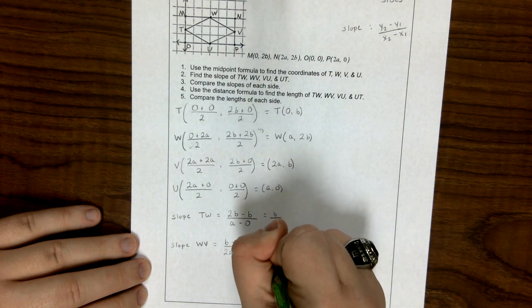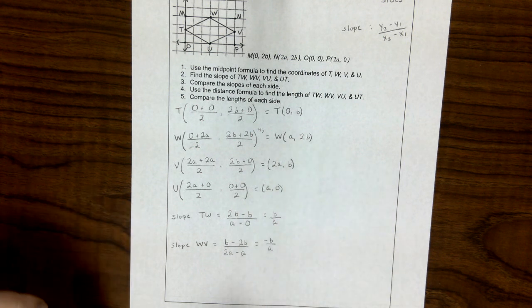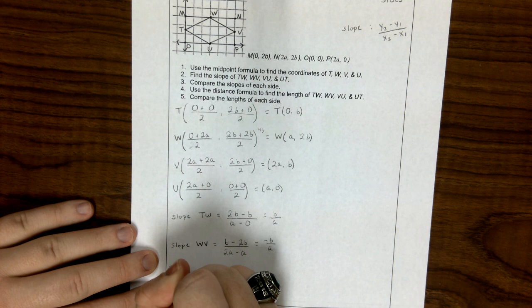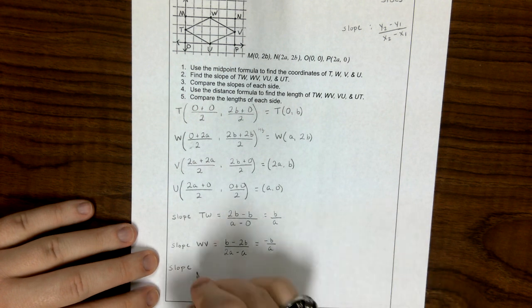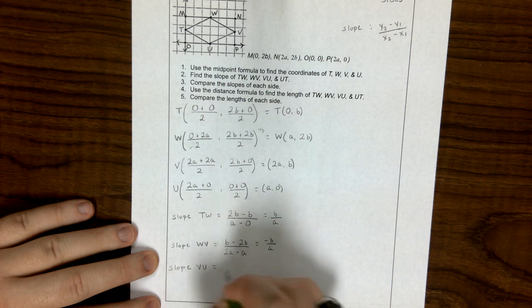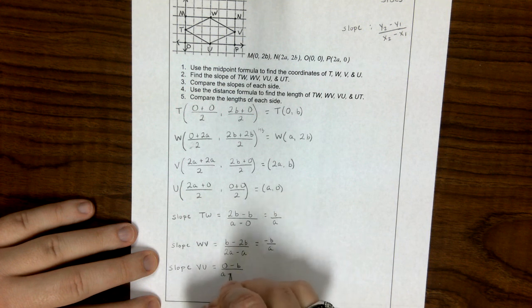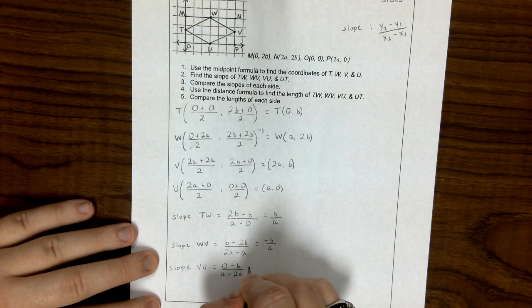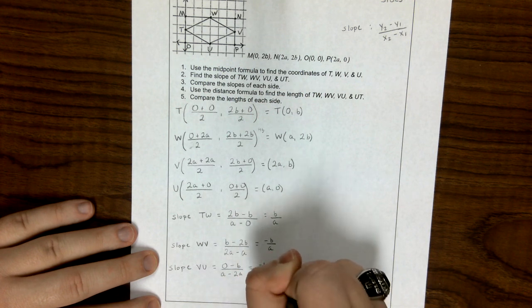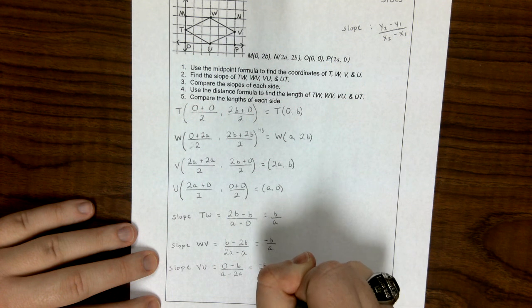We get negative b over a. Slope of VU: 0 minus b over a minus 2a. That's negative b over negative a, which reduces to b over a.